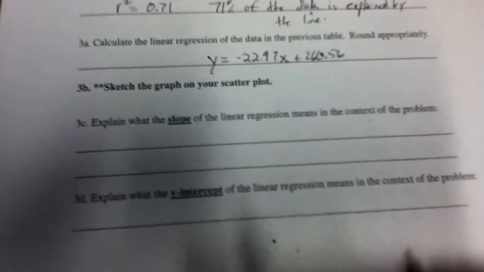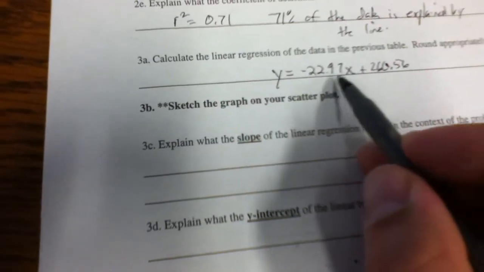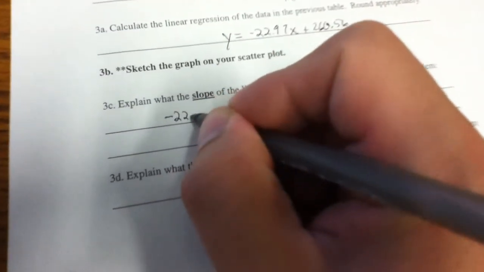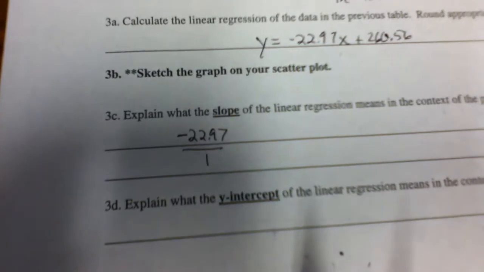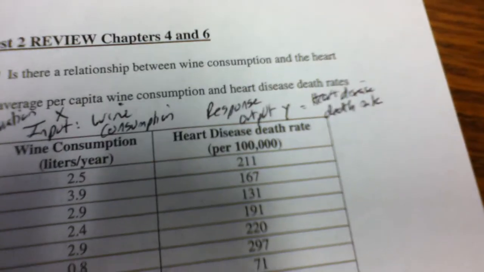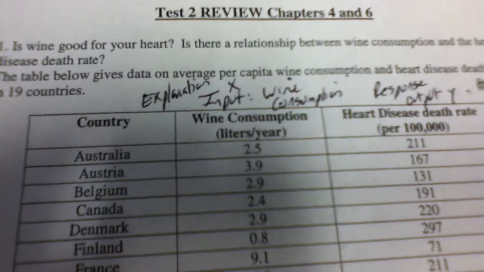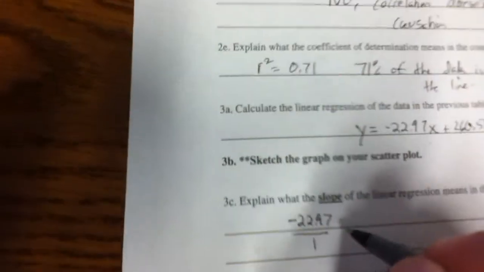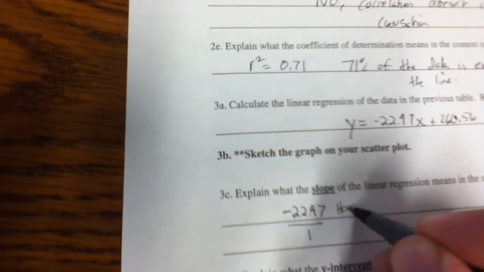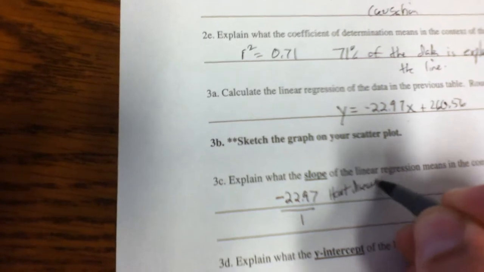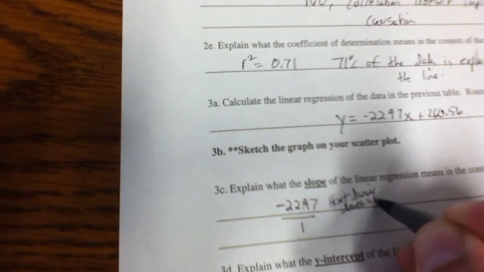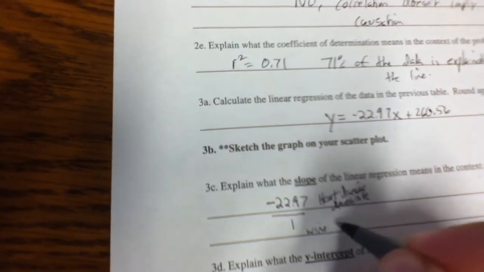Next, explain the slope in the linear regression in the context of the problem. Slope is our number in front of x, so our slope is negative 22.97 over 1. Now remember, how do we explain slope? Slope is output over input. In this example, our output is heart disease death rate, our input is wine consumption. So negative 22.97 is the heart disease death rate, and the 1 is our wine consumption.